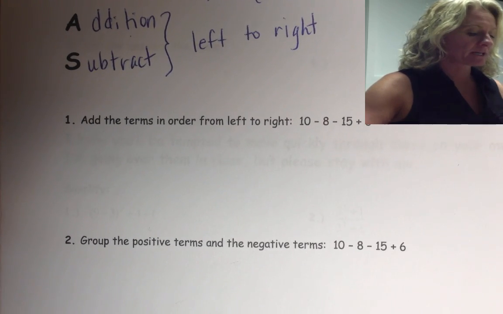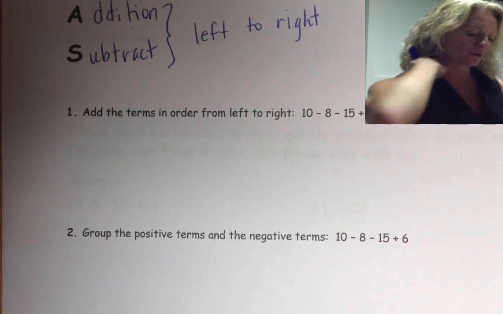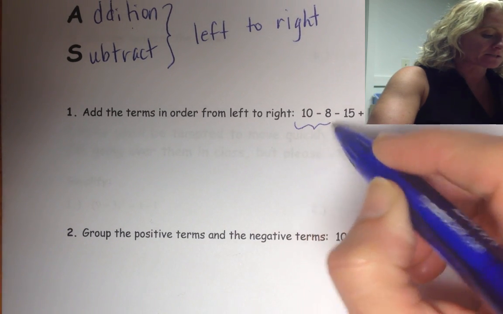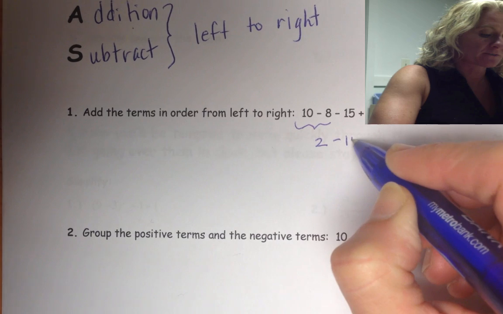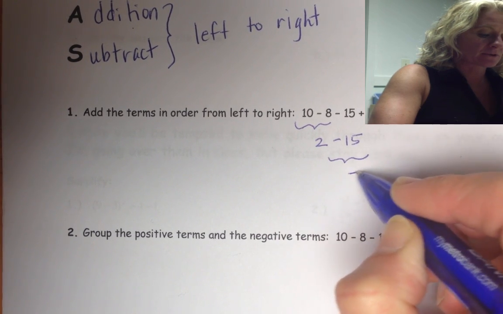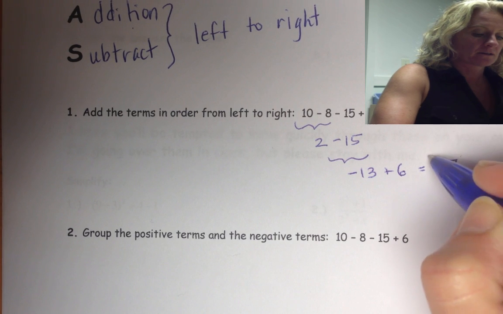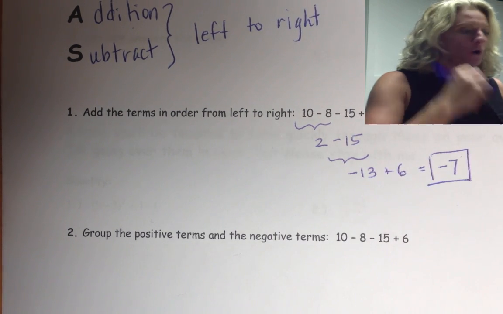So let's start with this problem right here. It says add the terms in order from left to right. So when we go left to right, 10 minus 8 is 2. 2 minus 15 is negative 13. Plus 6 is negative 7. So we can just go left to right.